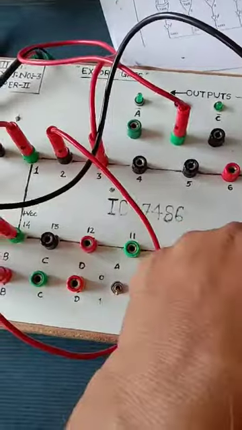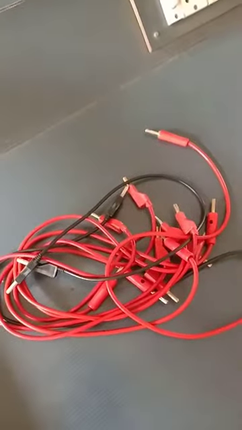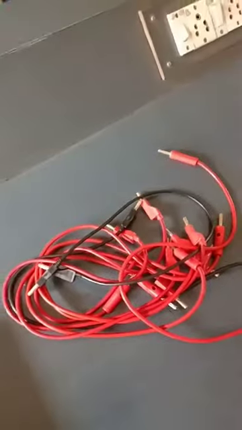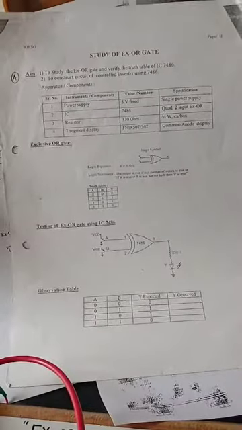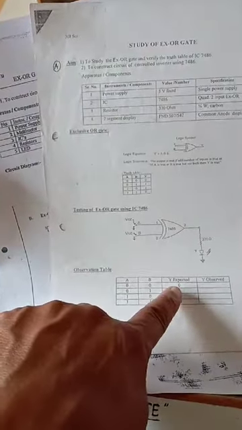Now see the truth table of the XOR gate. When inputs are 0 0, the output is 0.